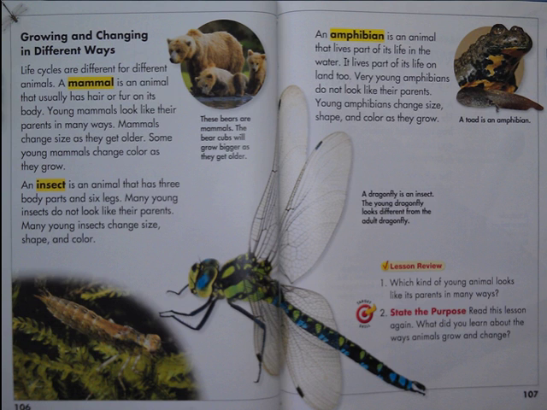An amphibian is an animal that lives part of its life in the water. It lives part of its life on land, too. Very young amphibians do not look like their parents. Young amphibians change size, shape, and color as they grow. A toad is an amphibian.